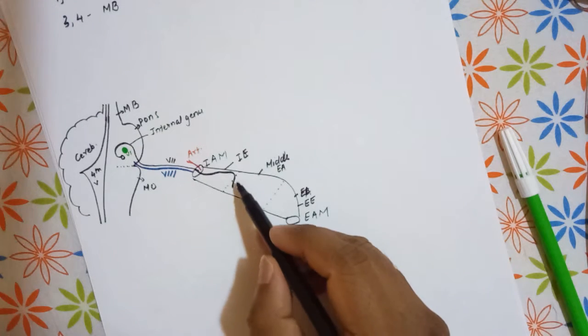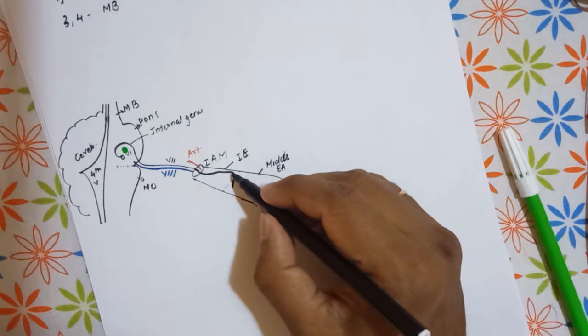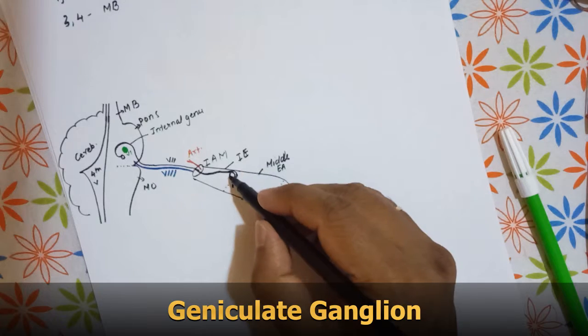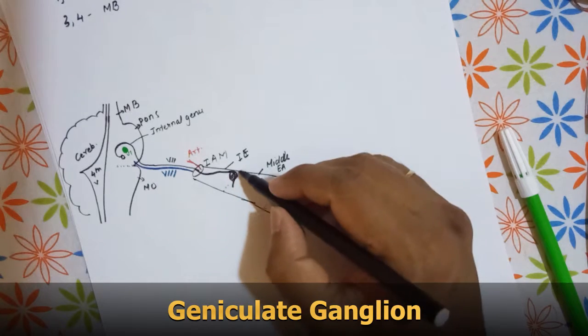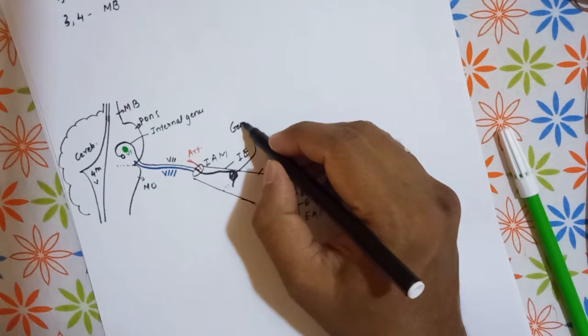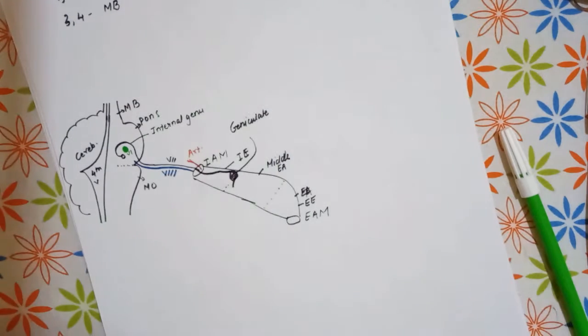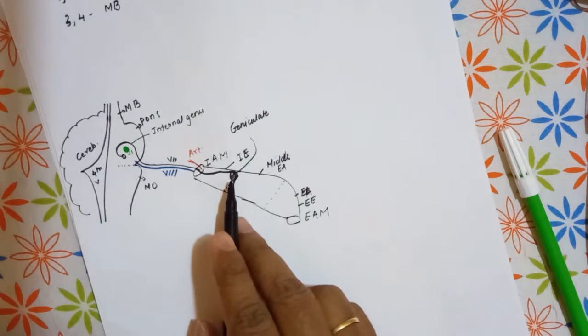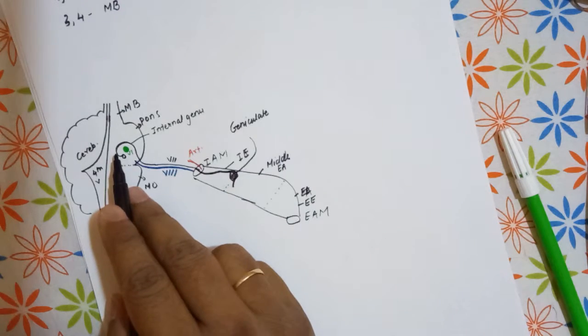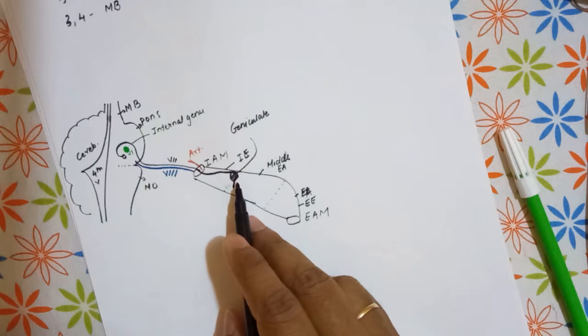Once the facial nerve enters into the middle ear, it turns and produces a dilatation. This dilatation is called a ganglion. So this ganglion is called the geniculate ganglion. Geniculate, genu means bend, so again you have a bend. You have a bend inside which is called the internal genu. This geniculate ganglion is called the external genu.